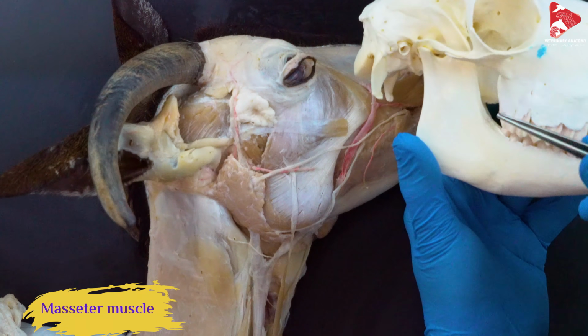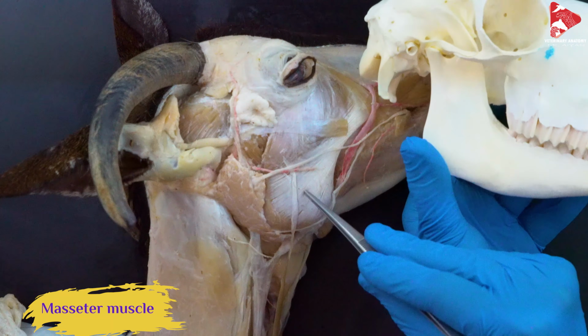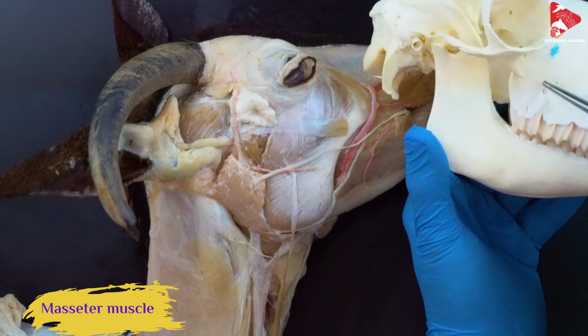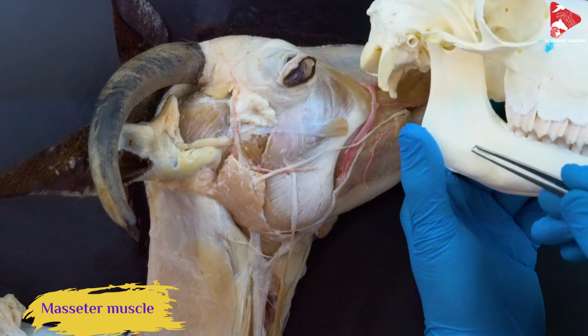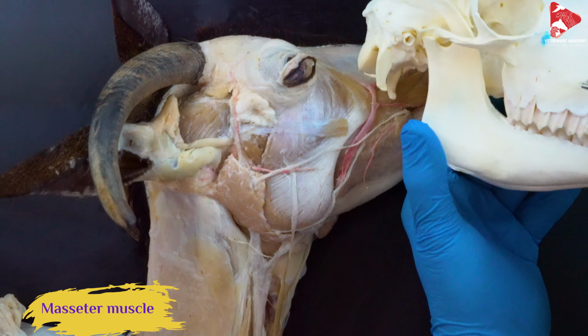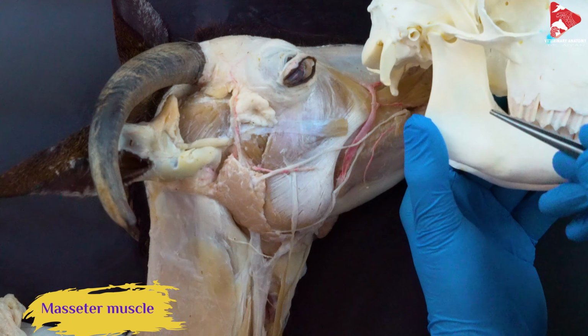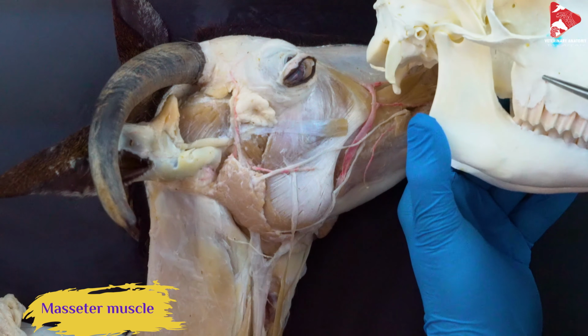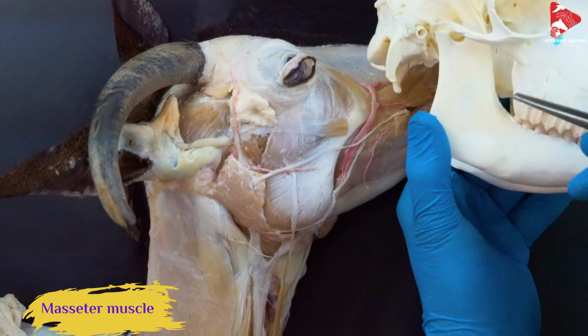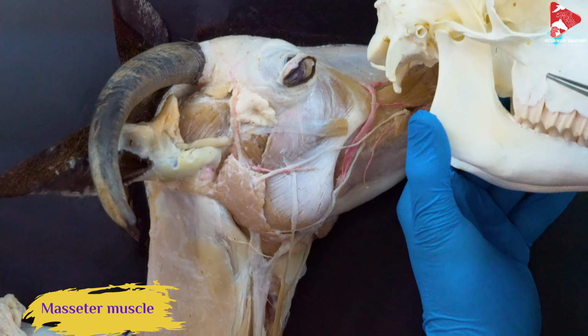If you think about the origin and insertion of the masseter muscle, you will understand that contraction of this muscle will bring the lower jaw toward the maxilla, toward the upper jaw. So that means this muscle is a main muscle and belongs to the mastication group, the muscles of mastication.